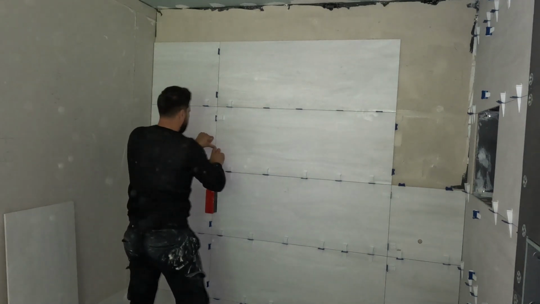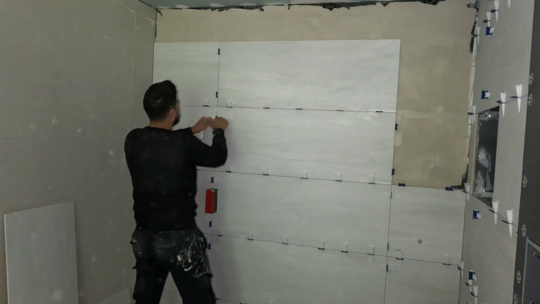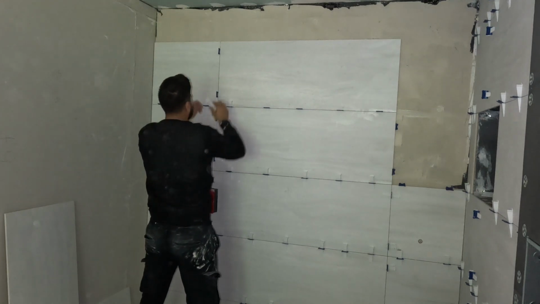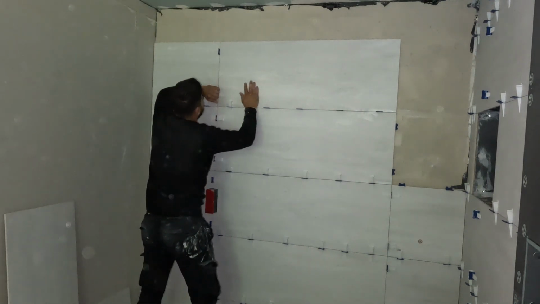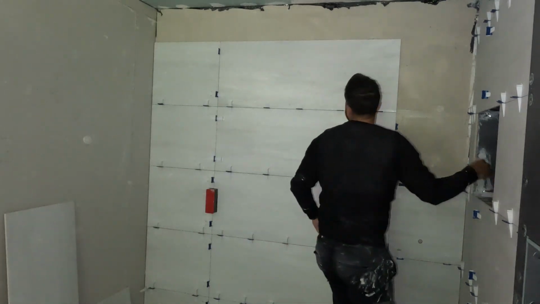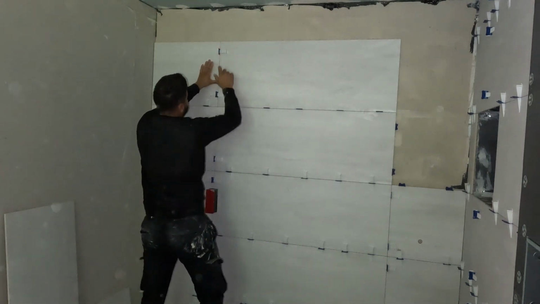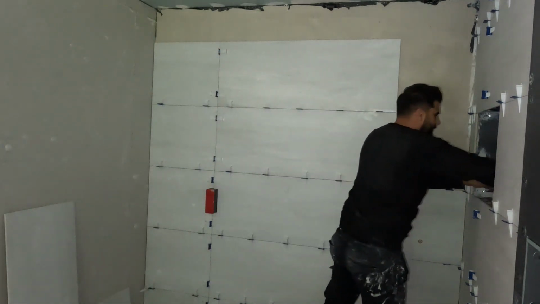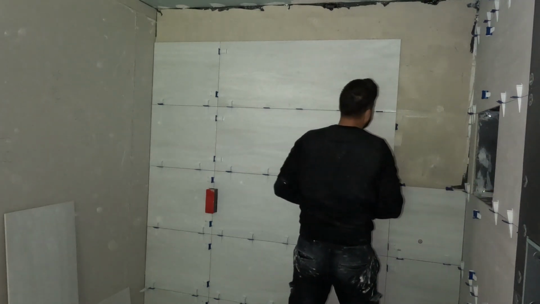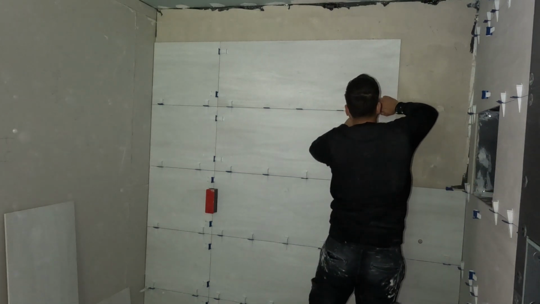Looking good, mate. Coming along, innit? Can you reuse them with the clips you put in? The wedges you can, but the blue ones, no, they'll be rubbish. They'll be recycled, as they say.